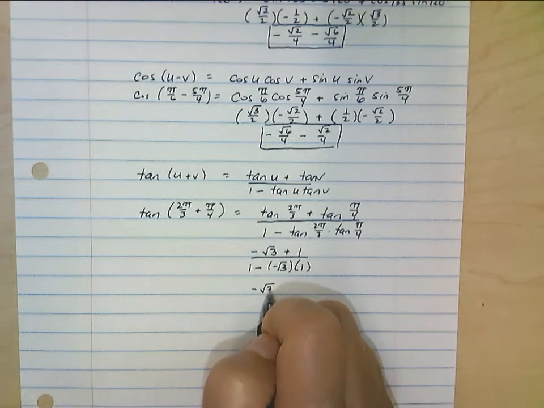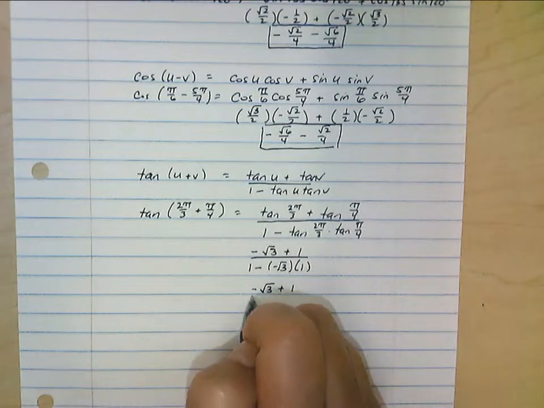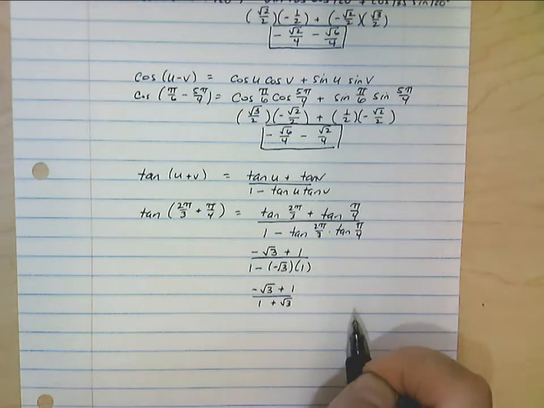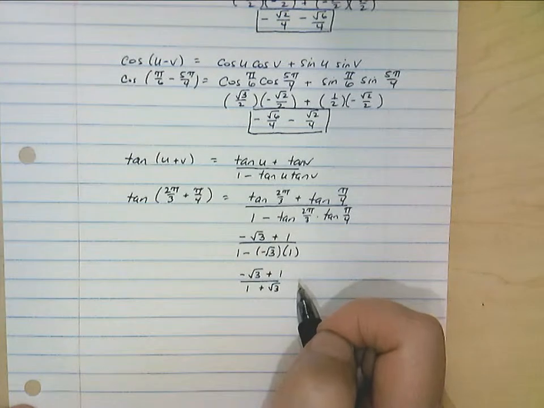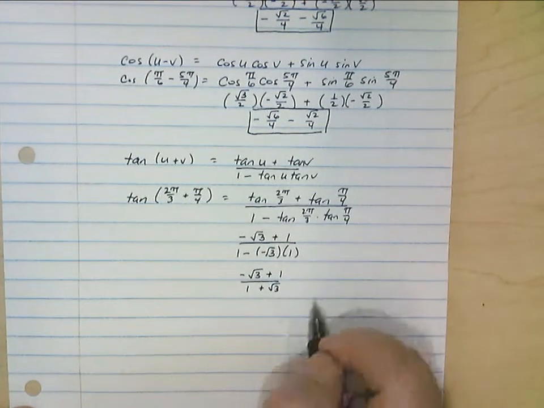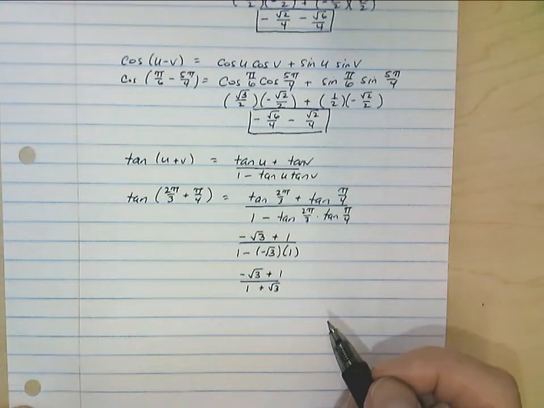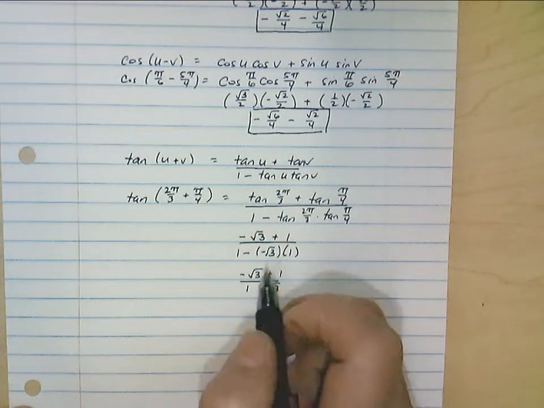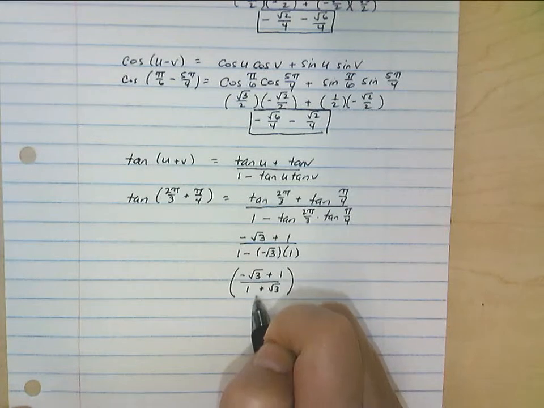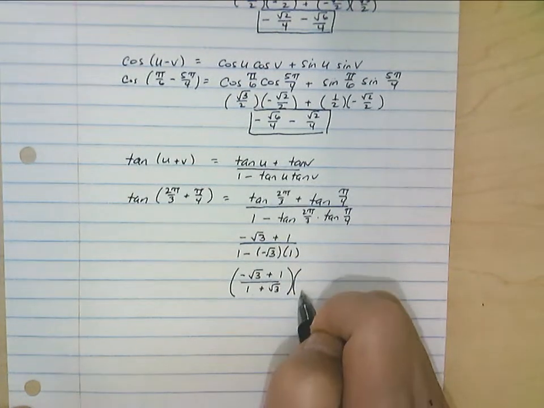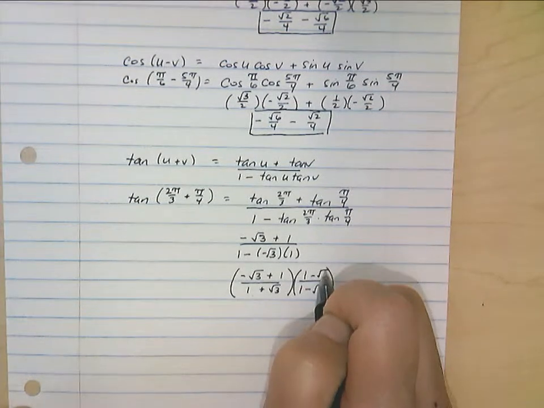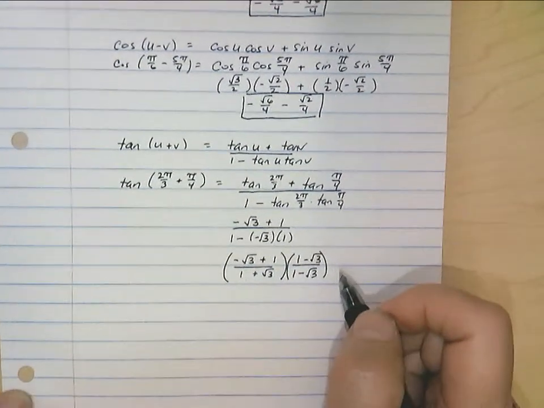Going to just clean this up a little bit. Negative square root of 3 plus 1, and then I have 1 plus the square root of 3 in the denominator. I'm now going to rationalize my denominator, and I can rearrange this in many ways, but I'm just going to go ahead and leave it like this right now. And I'm going to multiply by the conjugate of the denominator. Since my denominator is 1 plus the square root of 3, my conjugate is going to be 1 minus the square root of 3. Have to multiply numerator and denominator.